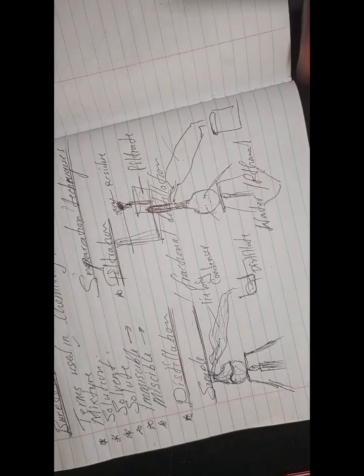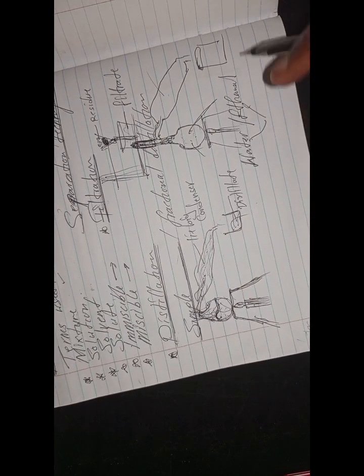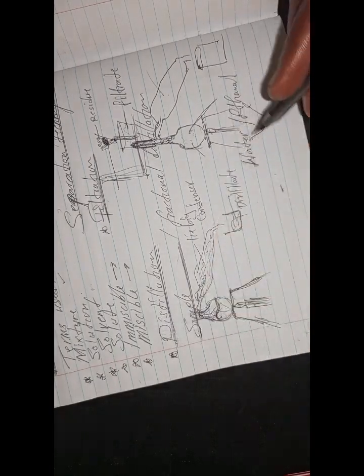So this miscible liquid can be separated based on two conditions. Sometimes those conditions are termed as criteria. These two conditions: number one, they have to be miscible liquids.